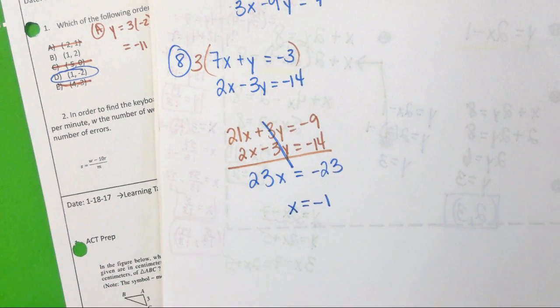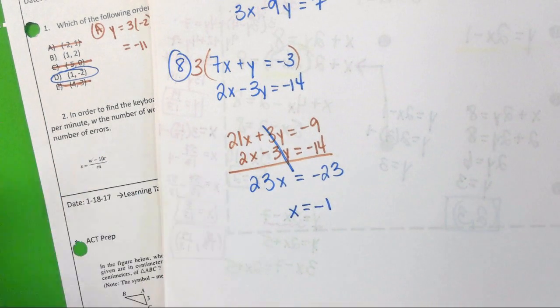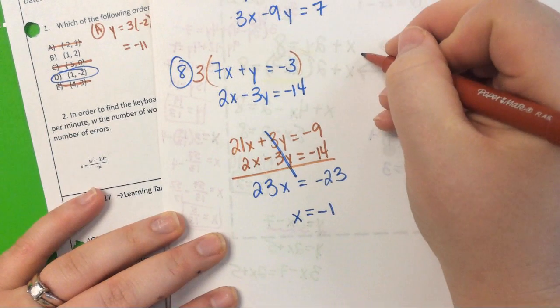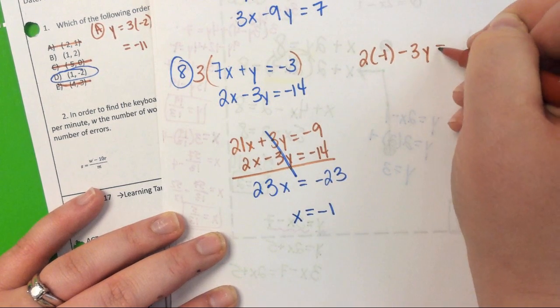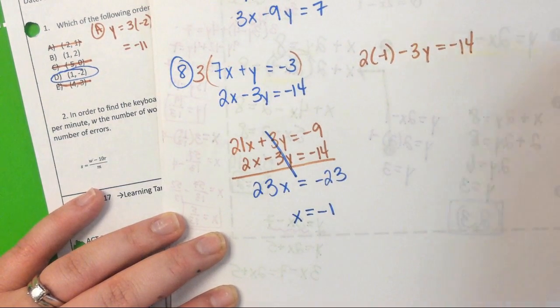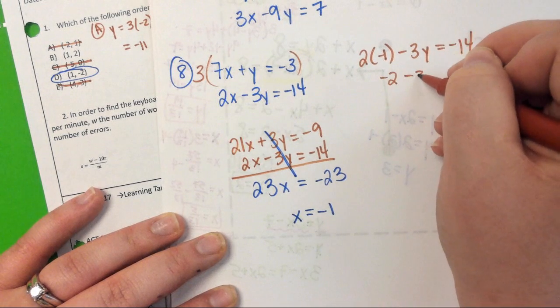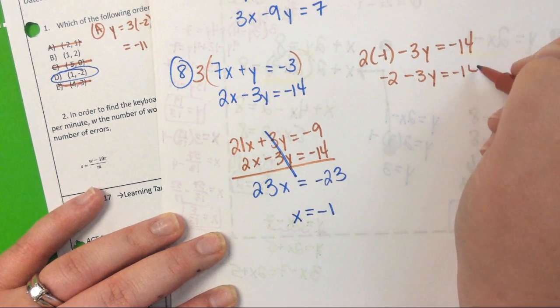Am I done? Okay, what do I do next? You substitute. Okay, does it matter which equation? No. Okay, so I'm going to pick the bottom one just for fun. I don't know why. I just felt like it. If you use the top, you would still get the same answer. I have negative 2 minus 3y equals negative 14.